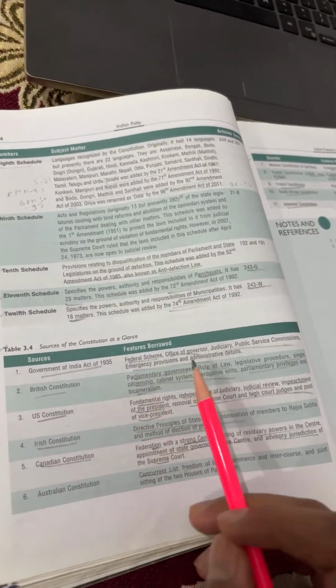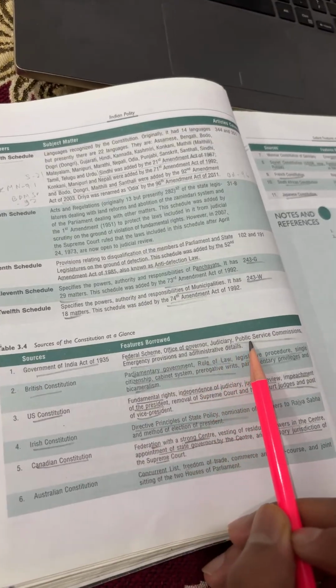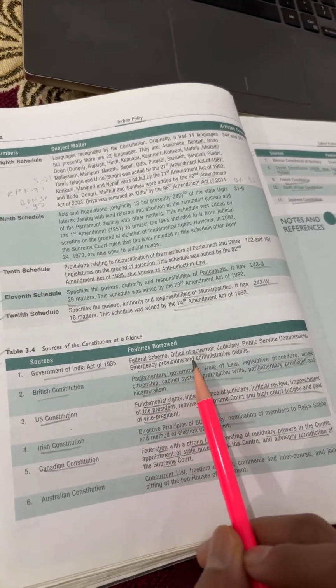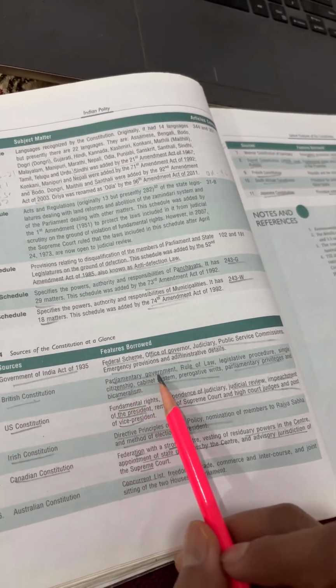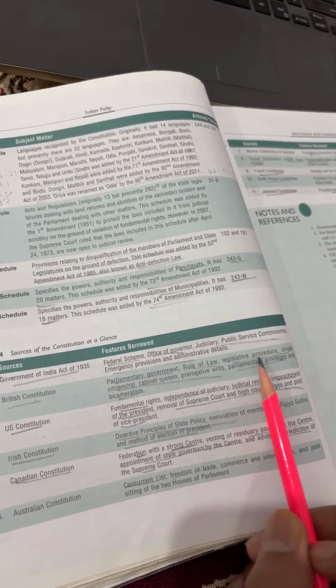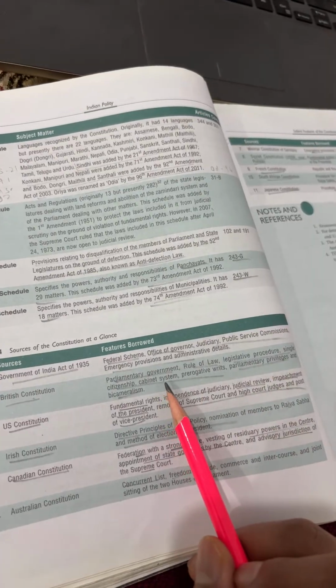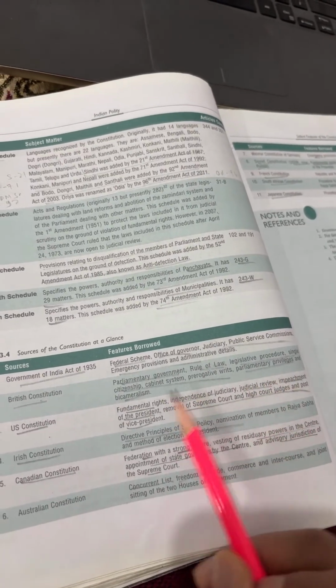Government of India Act 1935: federal scheme, office of Governor, judiciary, UPSC, emergency provisions. British Constitution: parliamentary government, rule of law, legislative procedure, cabinet system, parliamentary privileges, bicameralism.